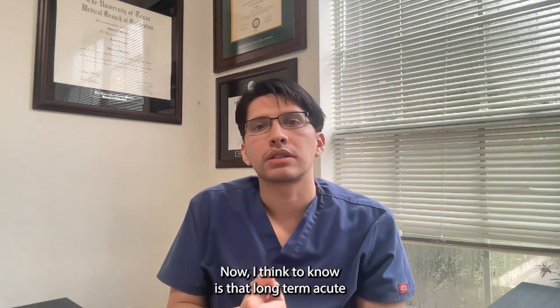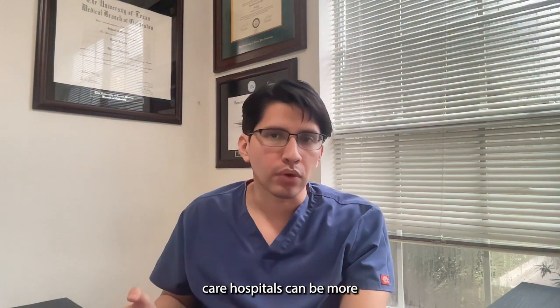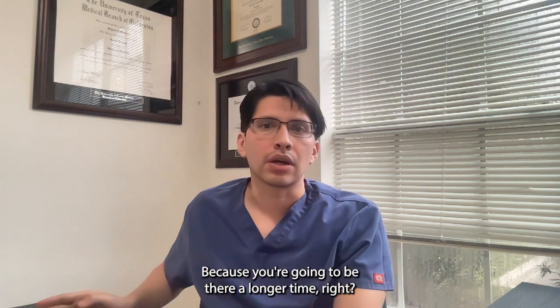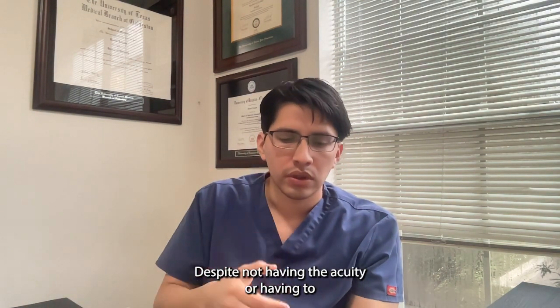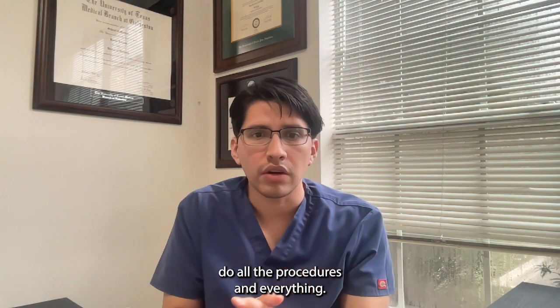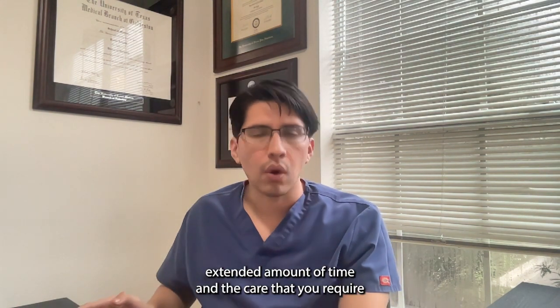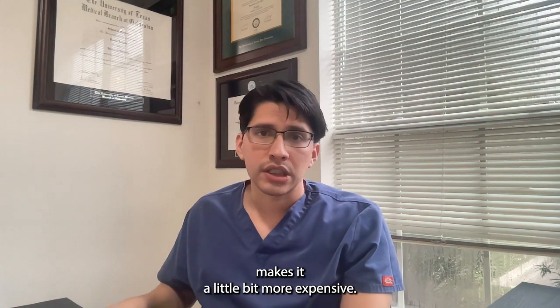Now, a thing to know is that long-term acute care hospitals can be more expensive than regular general hospitals. Why? Because you're going to be there a longer time, right? Despite not having the acuity or having to do all the procedures and everything, the fact that you're there for an extended amount of time and the care that you require makes it a little bit more expensive.